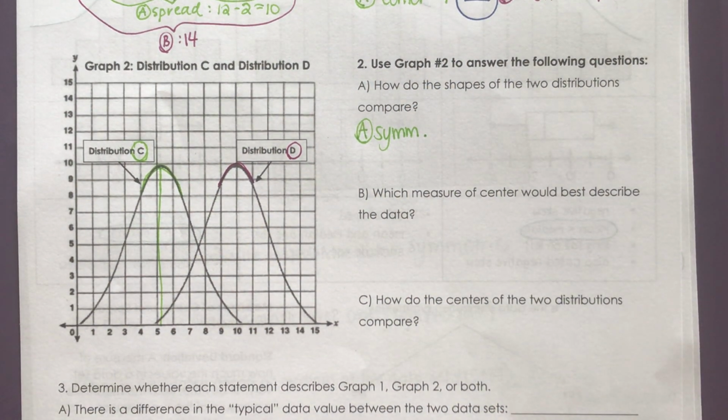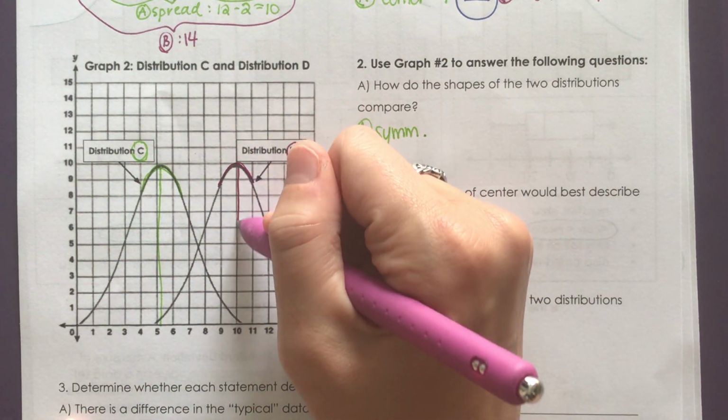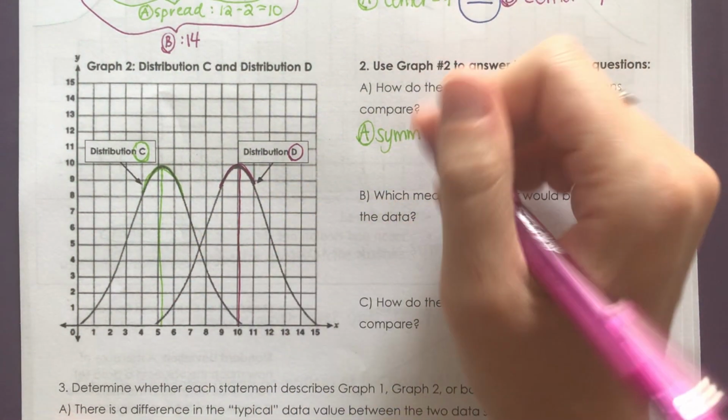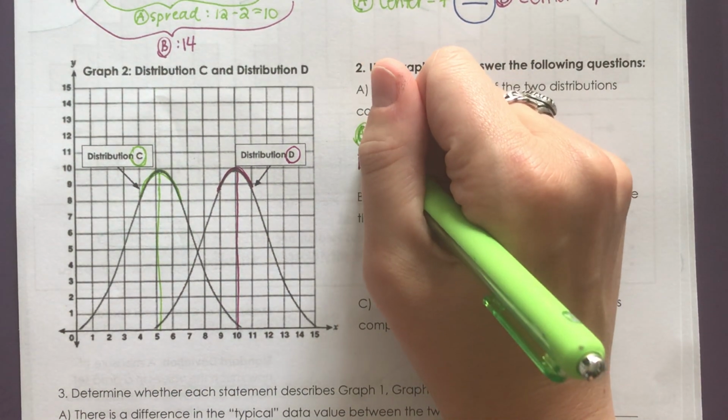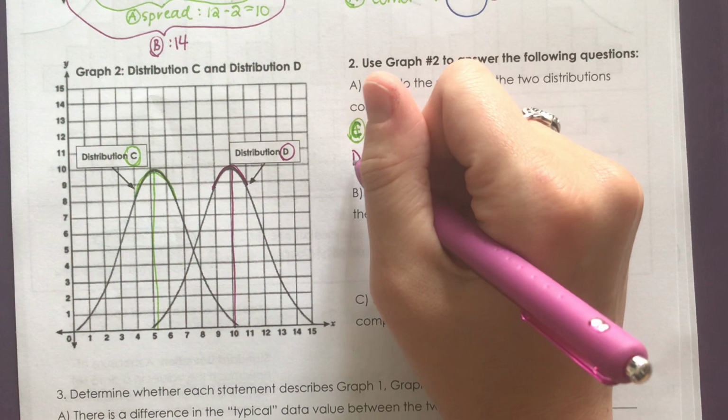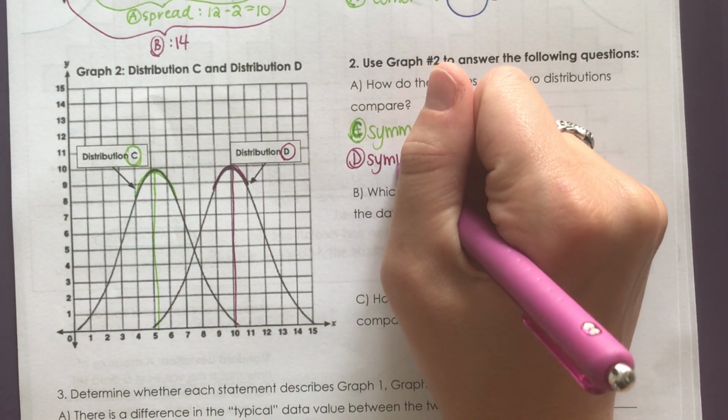And if I look at graph D, again, this looks like a mirror image. Oops, that was supposed to be a C, my bad. I was looking at the last one. Okay. This one also looks like it would be symmetric.